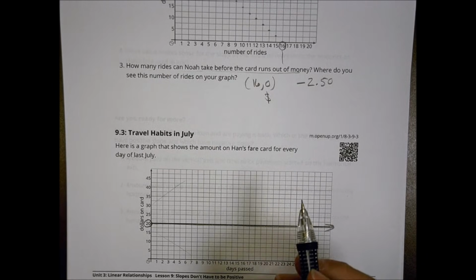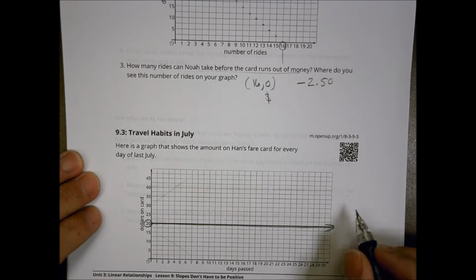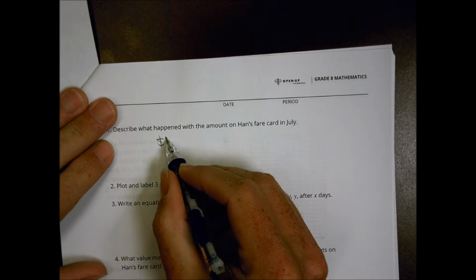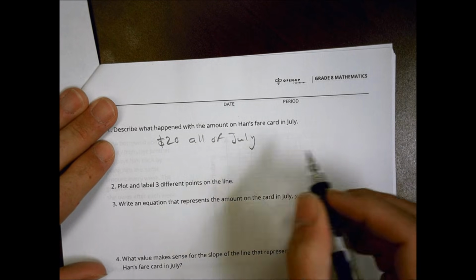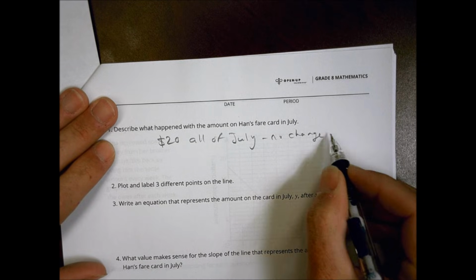Okay. The first thing it says is describe what happened with the amount of Hans' fare card in July. In terms of what happens here, what do we see happening? Well, what we see happening is that he has $20 to start. He's at $20 all of July. There's no change in what happens with his fare card there.